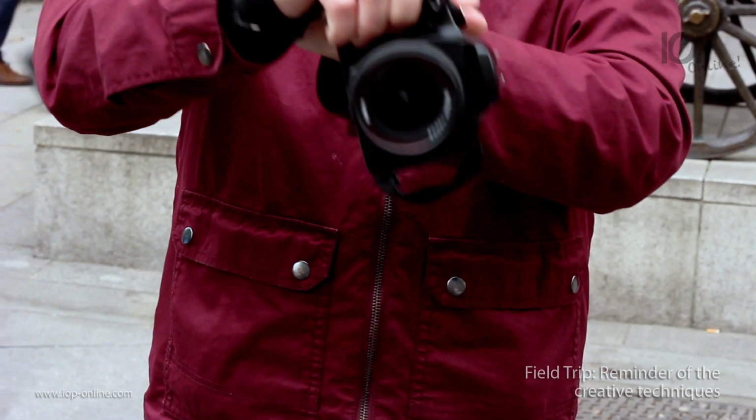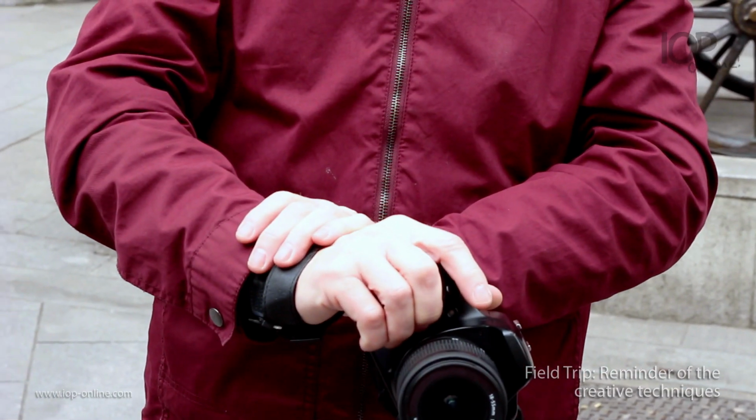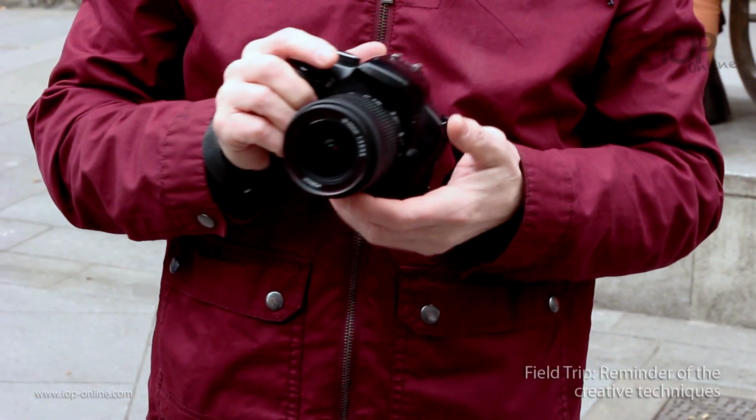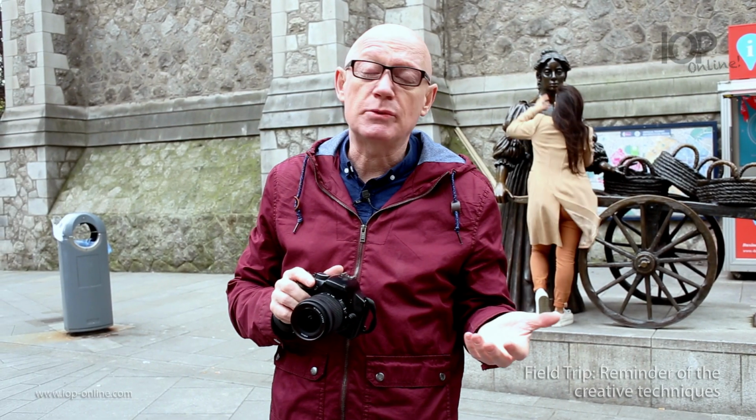Using the neck strap as a wrist strap, we talked about how we do that as well, and that's important just so we can keep the camera down by our side. You could use the waist level technique, of course, as well. It's really up to you.